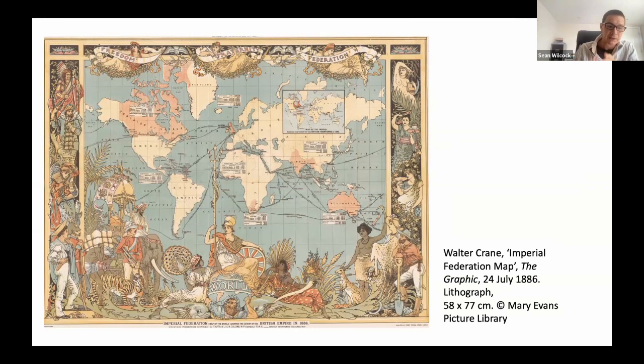This is a large color supplement intended as a wall chart for schools. And it functions really as a form of imperial pedagogy. It's showing the British Empire in its global context, replete with these ethnological figures that we see in the borders. And this map has quite complicated meanings, which I won't go into, but it has since become an icon of high Victorian imperialism, seen in some ways to define the confidence, I suppose, of the British Empire at the peak of its power.